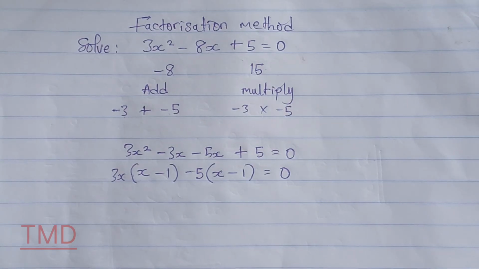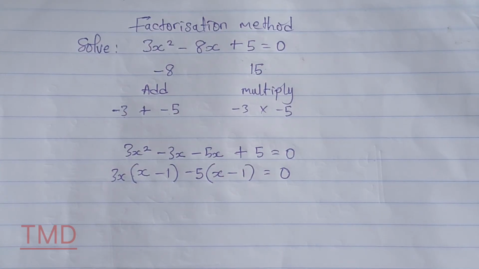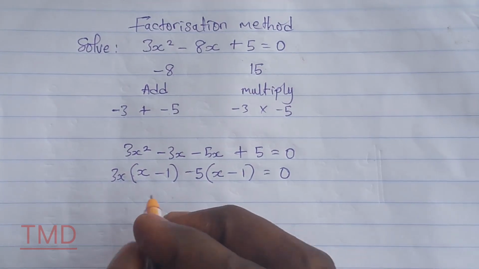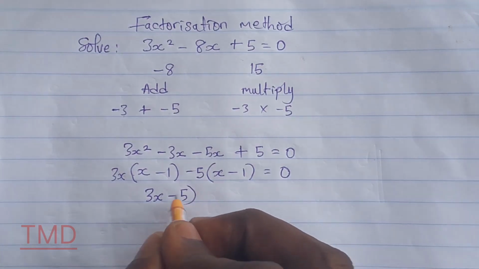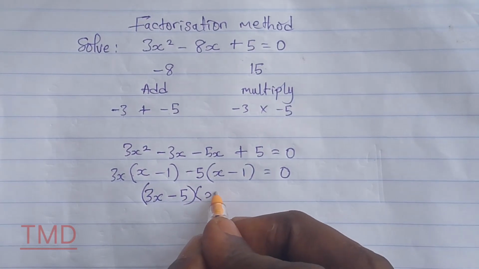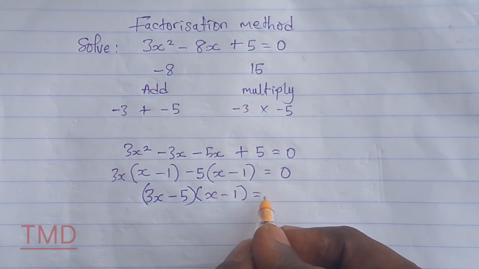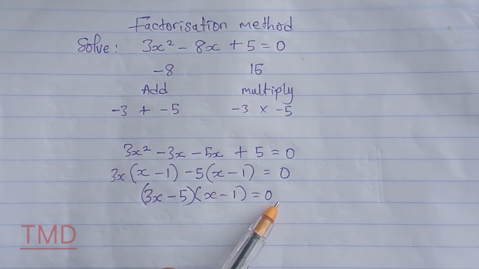Like we discussed in the previous video, whatever you have in the first bracket must be the same as what you have in the second. Otherwise, you must have made a mistake somewhere, and you should go back and correct it. So you pick 3x minus 5 in a bracket, then you pick either of the other brackets, x minus 1, equals 0. Multiplying these gives you 0.